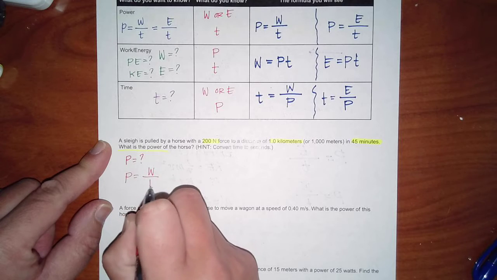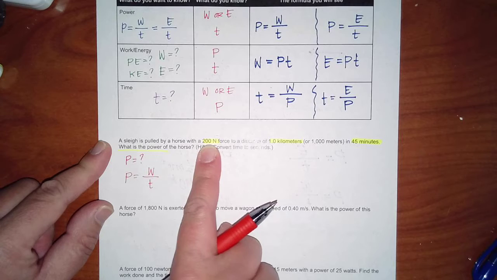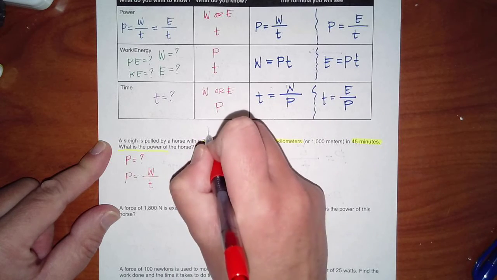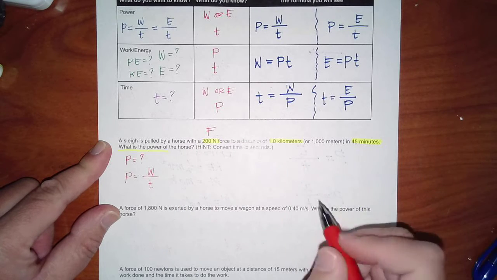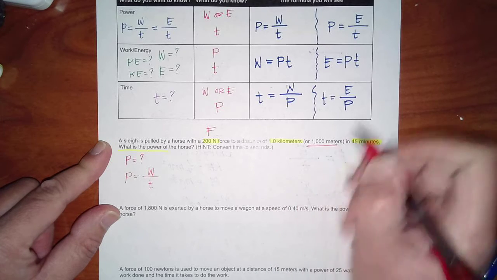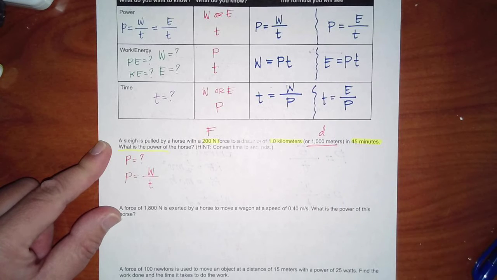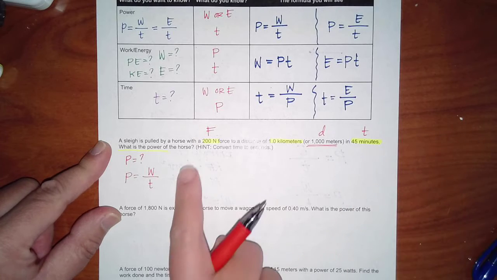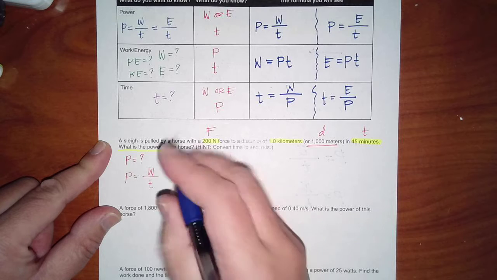Now let's analyze what is work. Work is something that we can solve for because this one is in terms of force. So we have a force of 200 newtons, and then we also have a distance of 1 kilometer, or 1 kilometer is basically 1,000 meters. So this is our distance d. And then 45 minutes is your time. So first thing that we have to do is solve for work. So what is work?